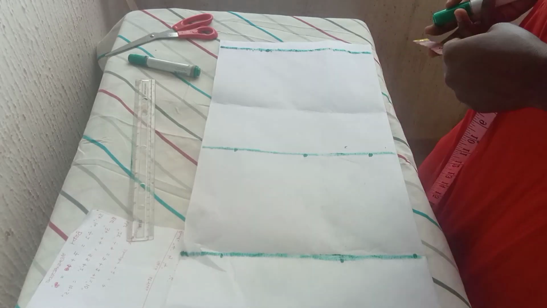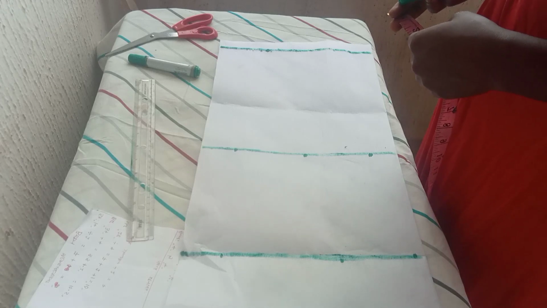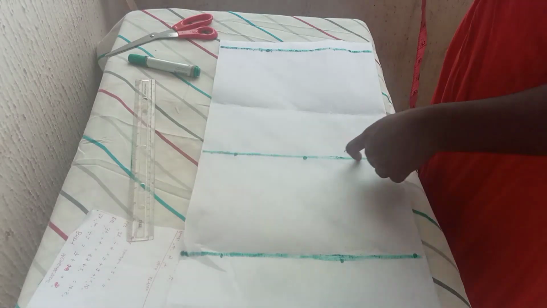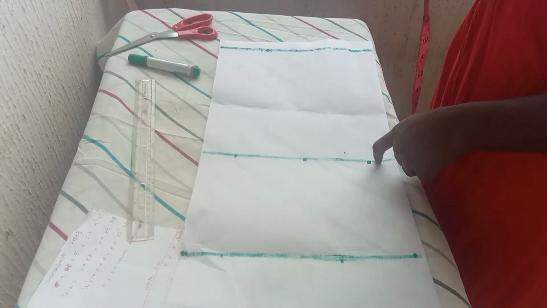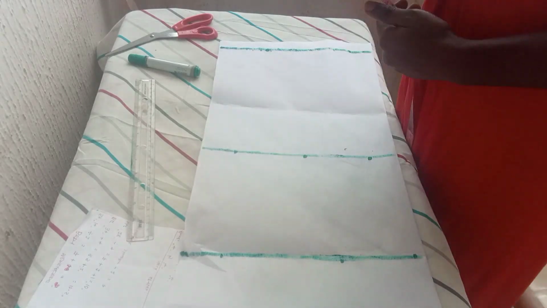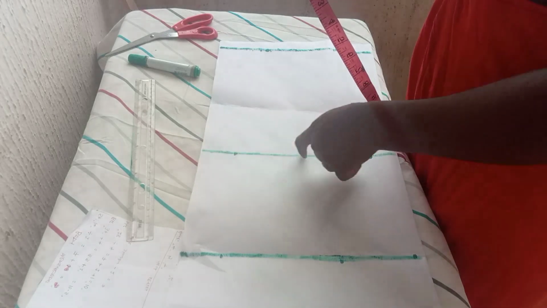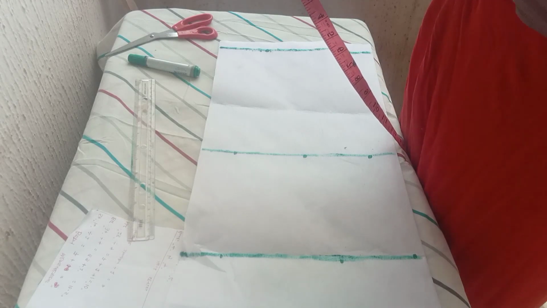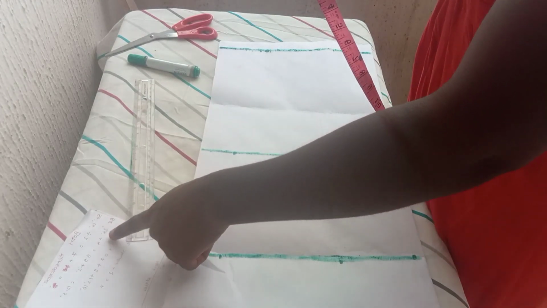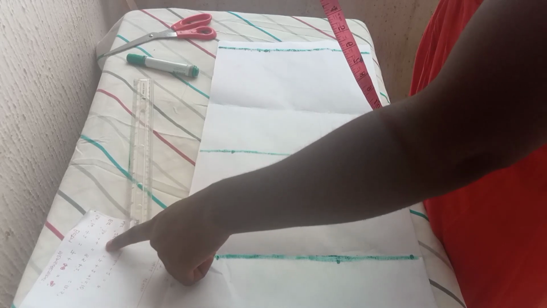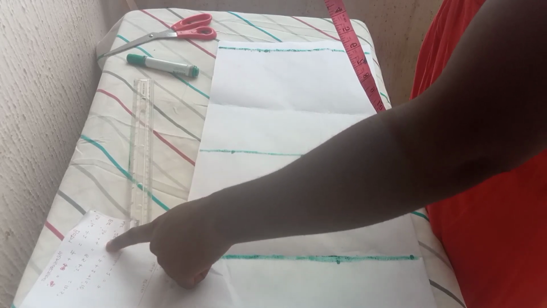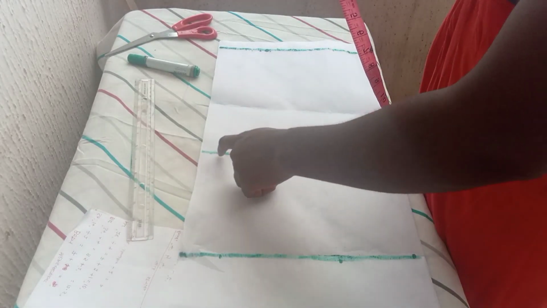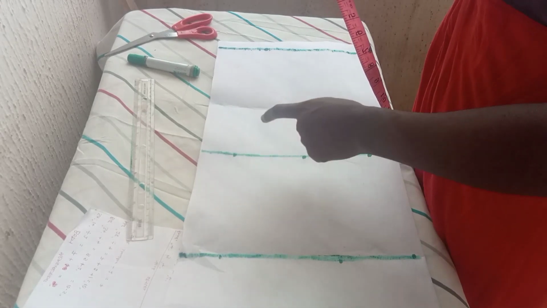The next measurement I'm going to make will be on my bust line. Remember, this is the bust line. How do you get the measurement to take here? The measurement you're going to make here is your bust circumference, that is round your bust, divided by 4. Mine is 34 inches. Divided by 4 gave me 8.5. And then I will add 2 inches sewing allowance. So in total, I'm going to map out 10.5 on this bust line.